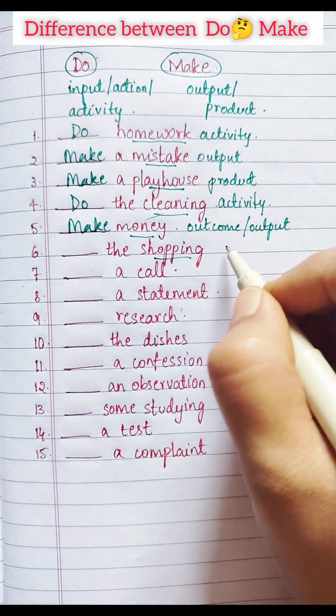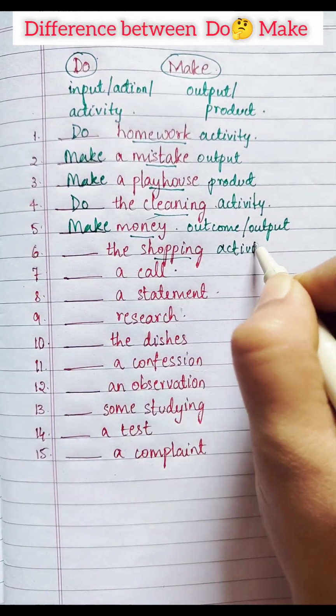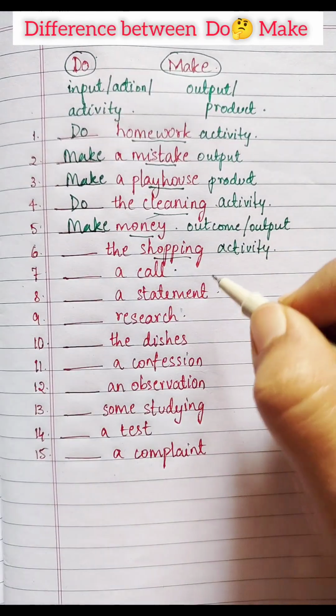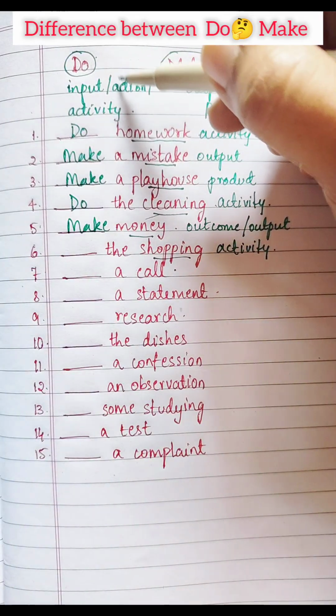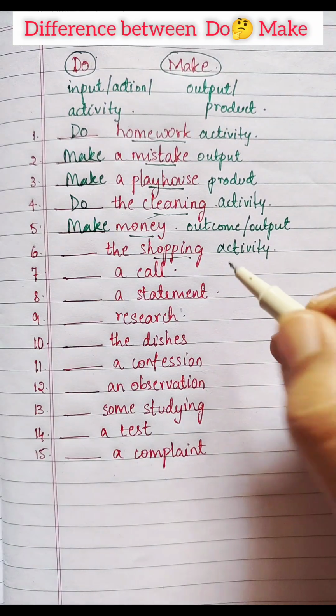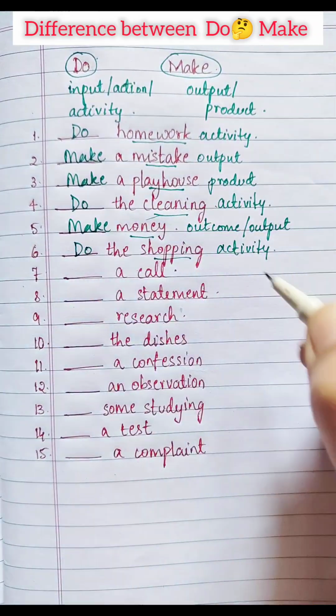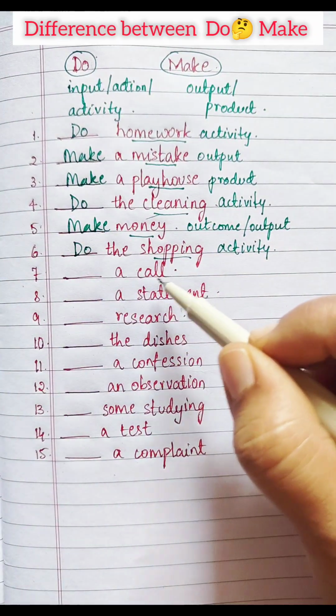Next, blank the shopping. What's shopping? Shopping is an activity. It's an activity of purchasing something. It's an action of purchasing something. So as per rules, we write do the shopping. Fine? Yes.